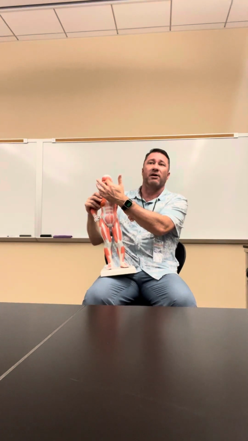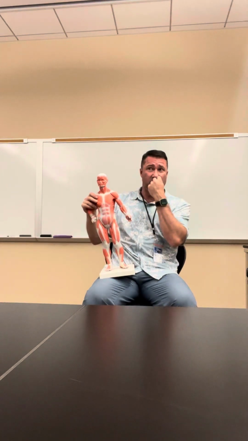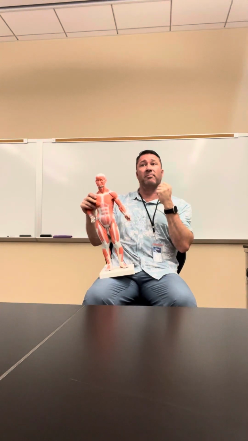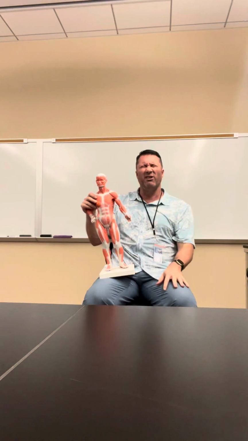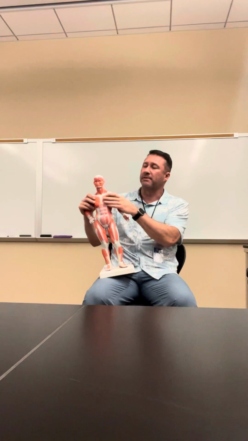We then have the orbicularis oculi and the orbicularis oris. I'm not going to ask you the origin insertion. It basically inserts upon itself, but the action of the orbicularis oculi is to close your eyes, and the orbicularis oris is to purse the lips.